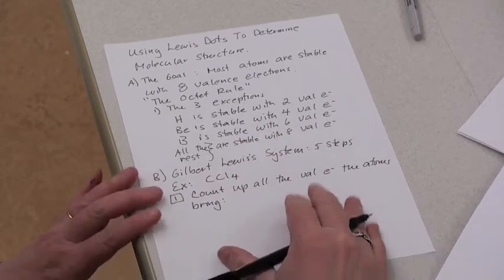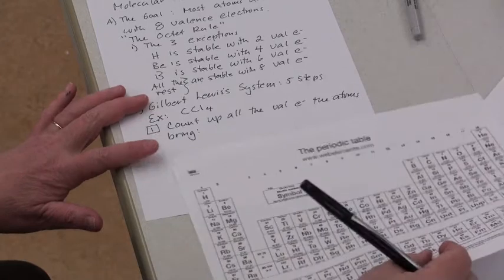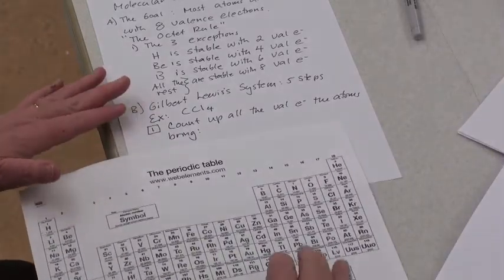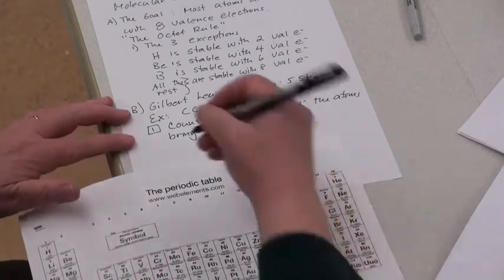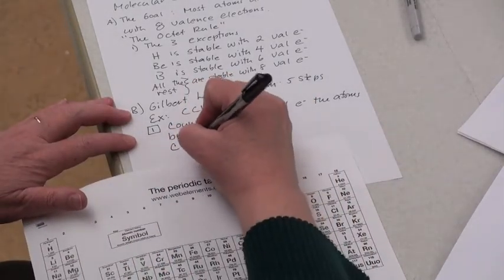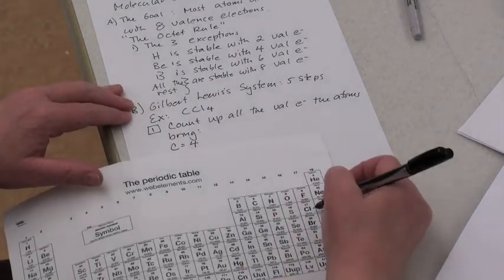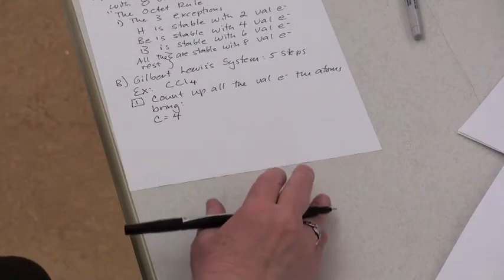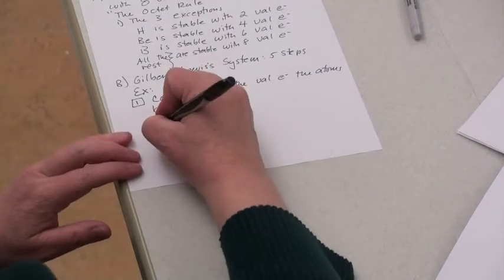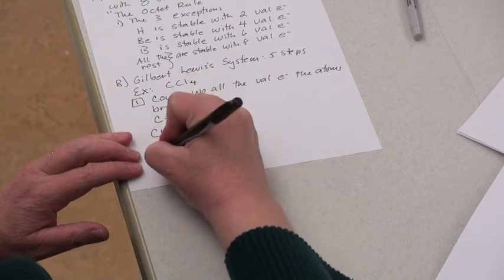So for carbon tetrachloride, we need our periodic table to figure out how many each of them have. Carbon is in group 14, which means carbon has 4 valence electrons to start. Chlorine is in group 17, so we've got 4 of these, and each of them have 7 valence electrons.